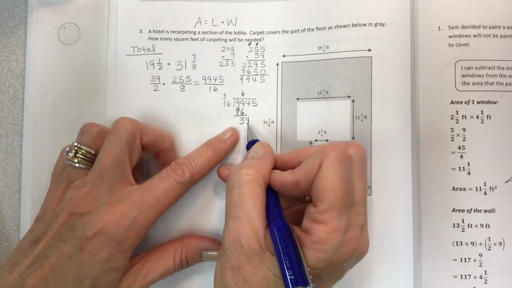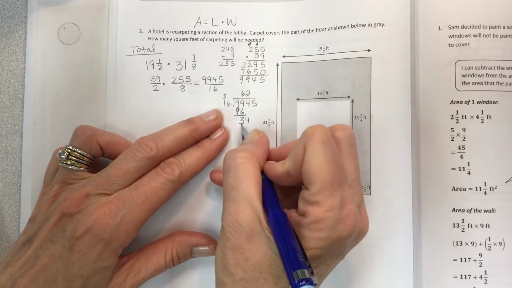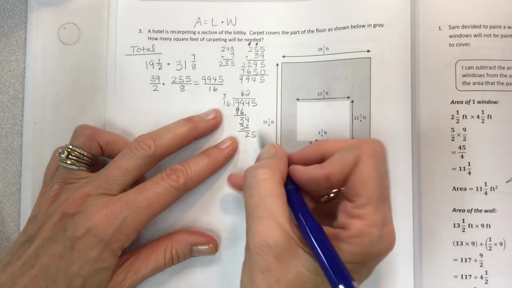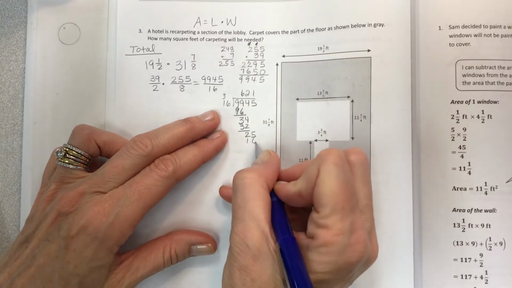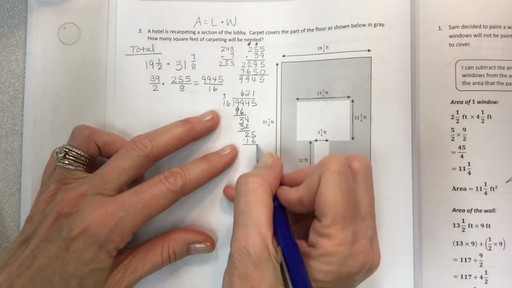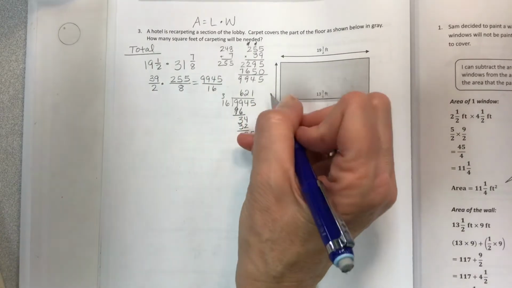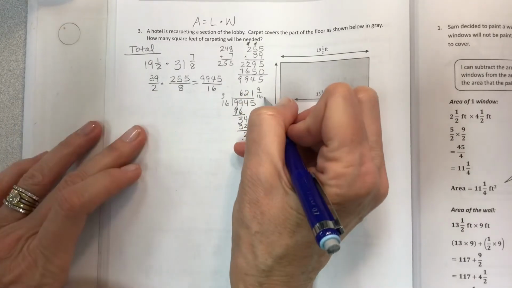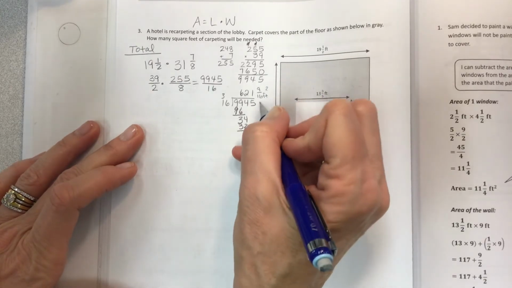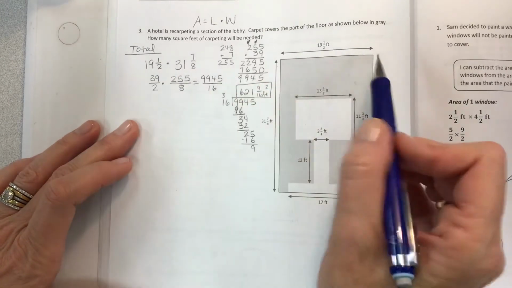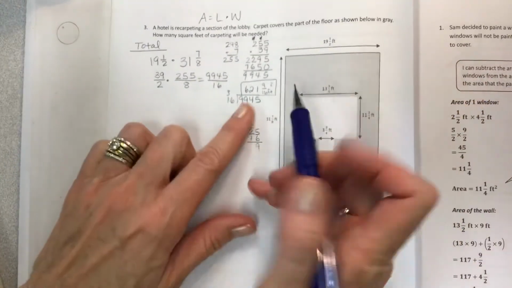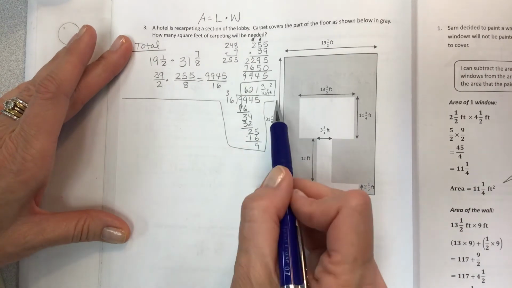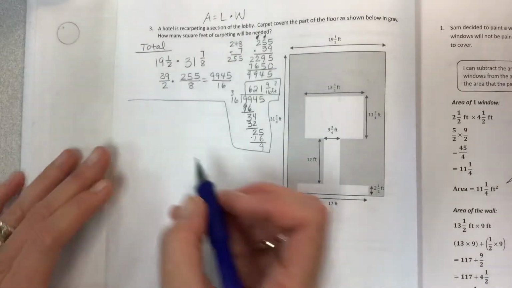Works for bringing down. 34 divided by 16 is 2. 2 times 16 is 32. Have a 2 left over. Bring down the 5. All right, 16 and 25 one time. Multiply, find the difference, and it's 9. So 621 and 9/16 feet, and that is the total for the gray area. But we don't need all that, okay? So this is just step 1 out of, as you know, like 6 steps.